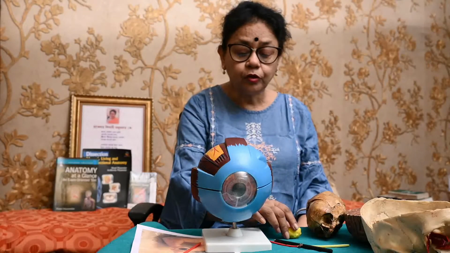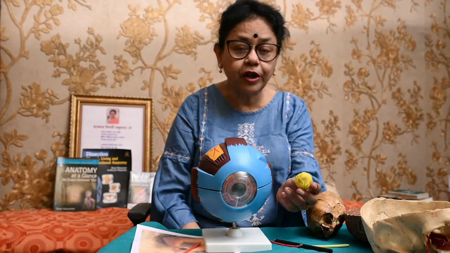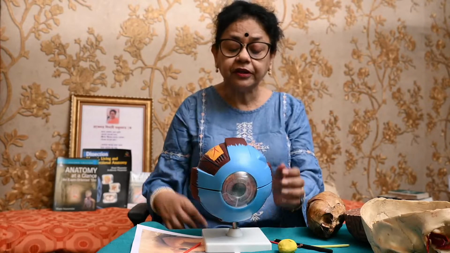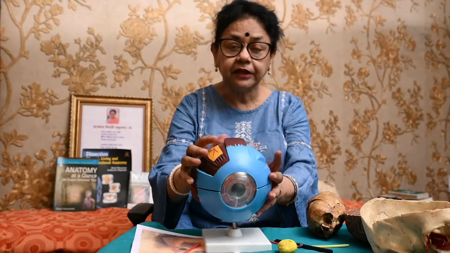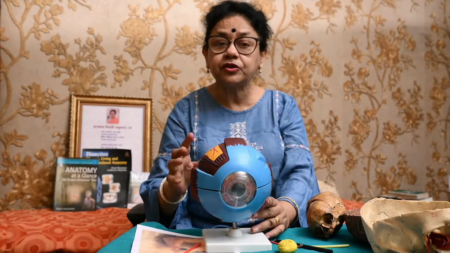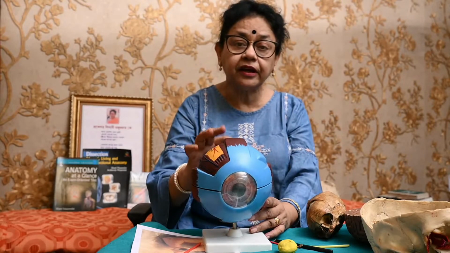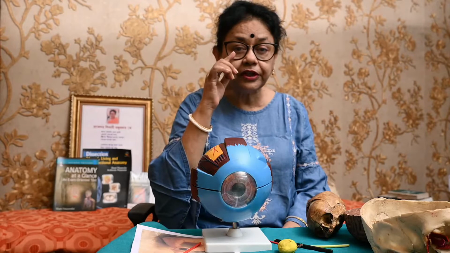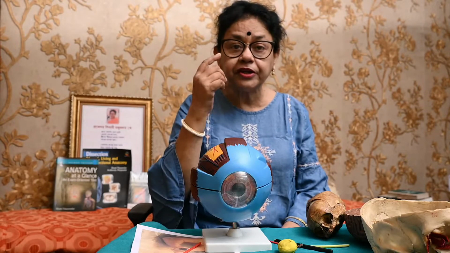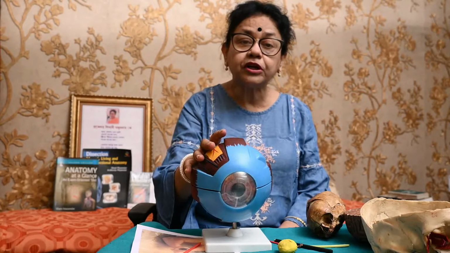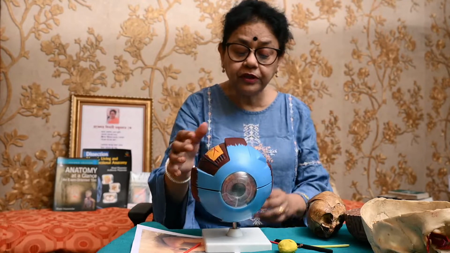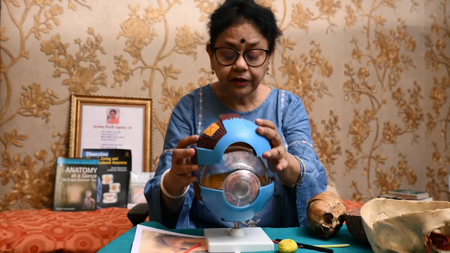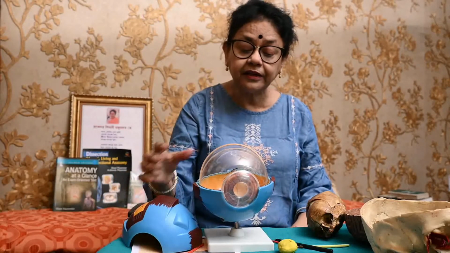Now I will show you the model of the eyeball, which is much bigger than this small eyeball. You will see the outer blue color here represents a tough fibrous coat known as the sclera. In your body, when you look in the mirror, you will see the sclera as the white color. That coat is known as the sclera. Now this is the outer tunic. When you remove this outer tunic, you will see there is another layer.